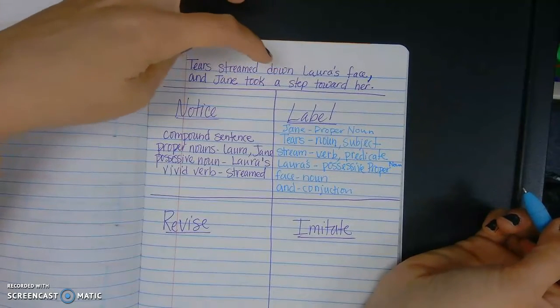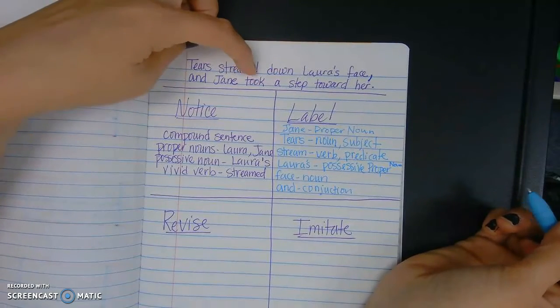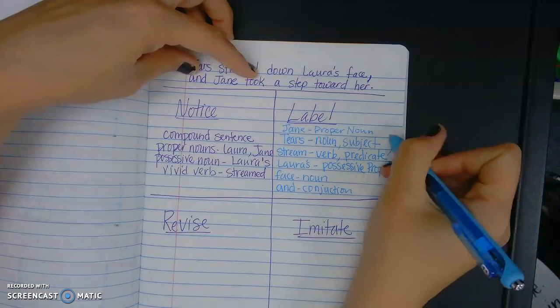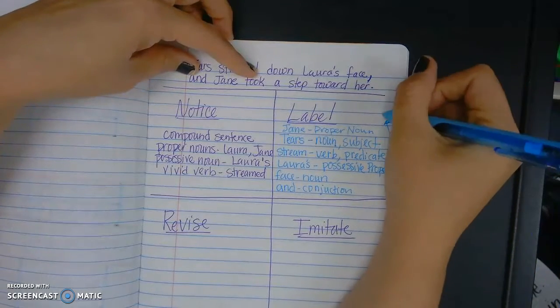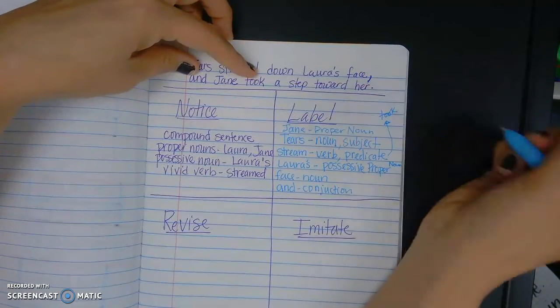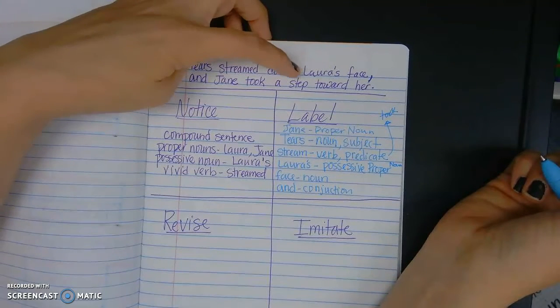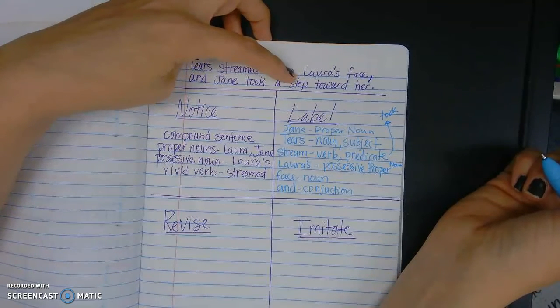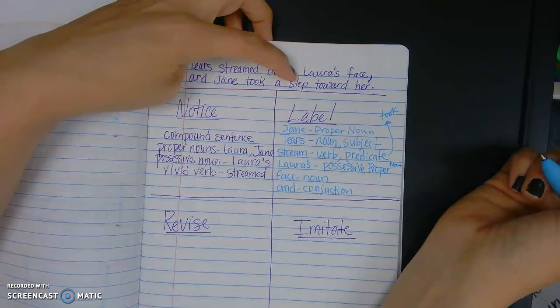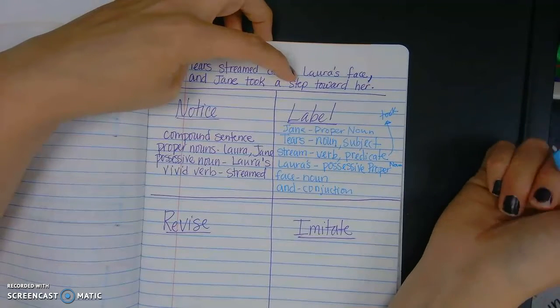Took a step toward her. Took. That is your predicate. All right, that's a predicate. A step. A step would be a thing, so that's a noun.